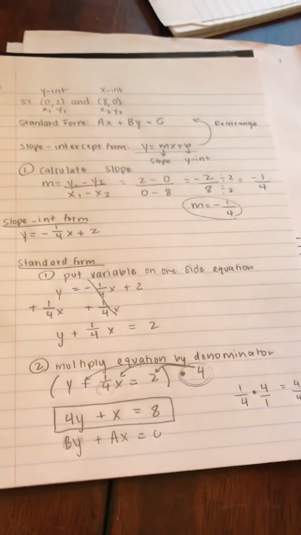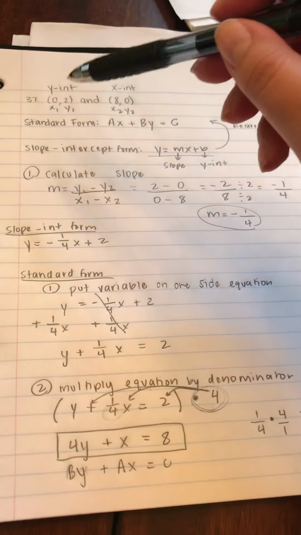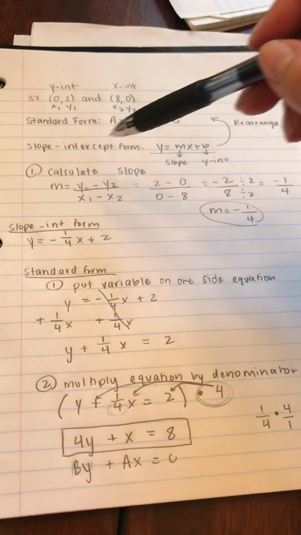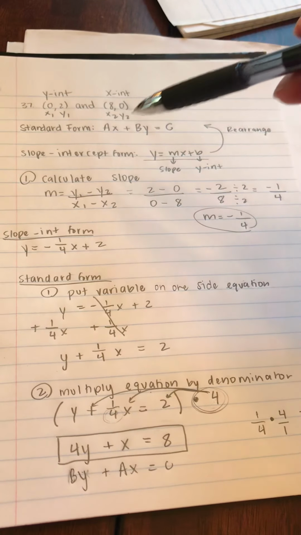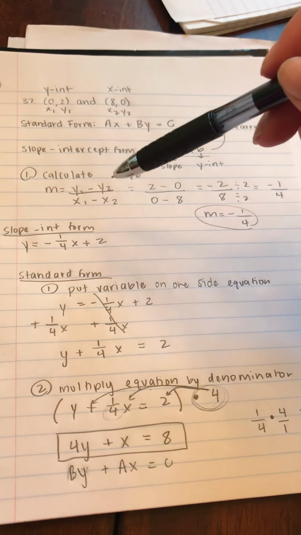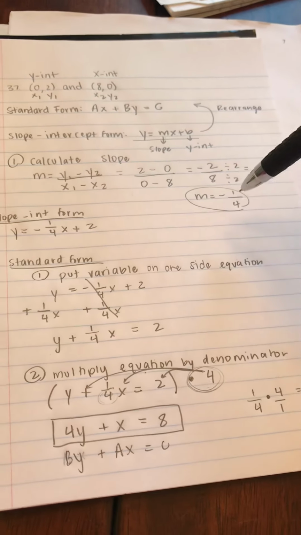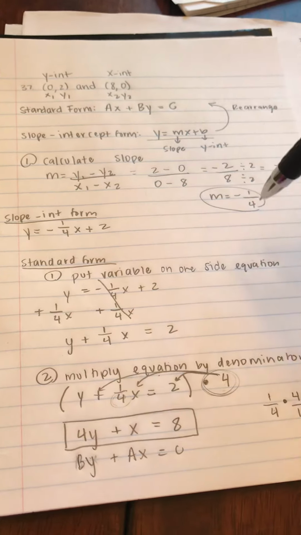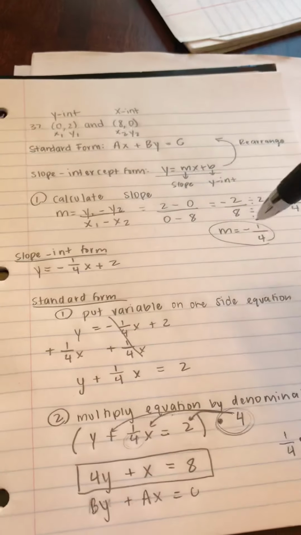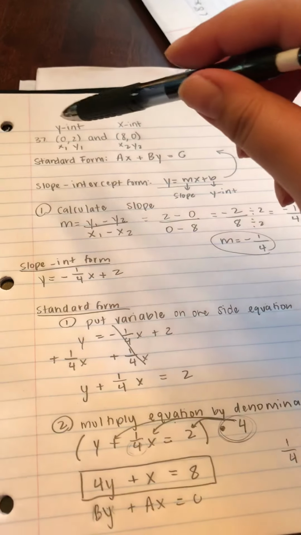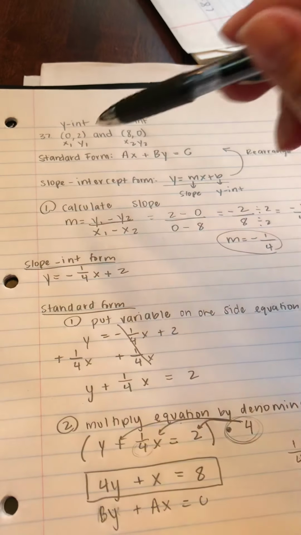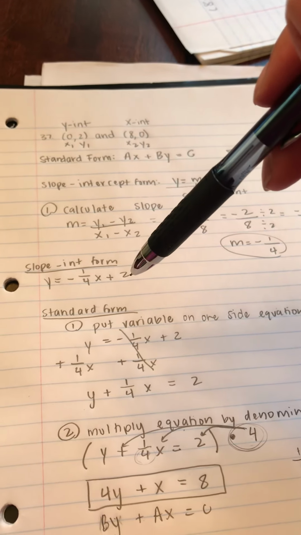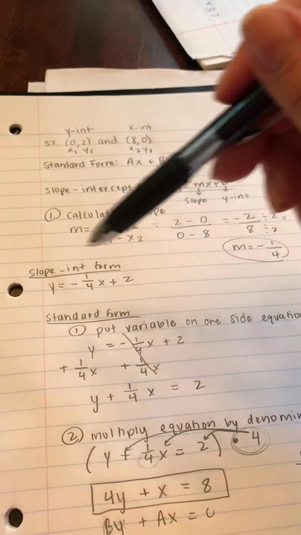So, recap really quick. They gave us 2 points, our y-intercept and our x-intercept. We can find the slope between 2 points doing y1 minus y2 over x1 minus x2. Then I can write a line in slope-intercept form because we just found our slope and they gave us the y-intercept. So I just plug those in. I plug in for m, I plug in for b. And so now I have this equation.